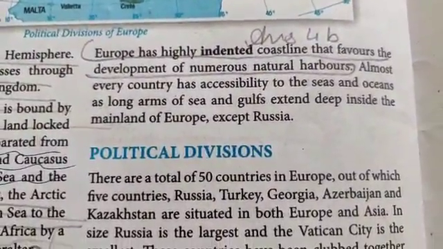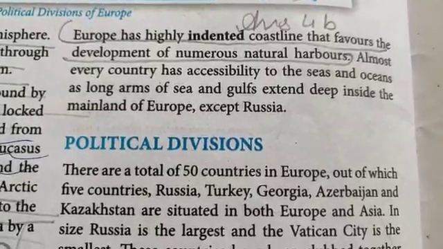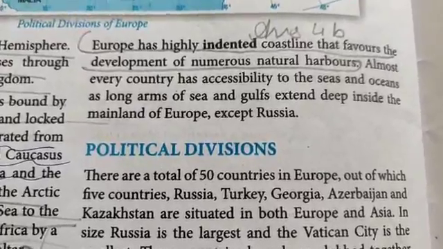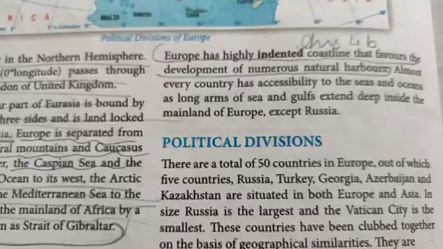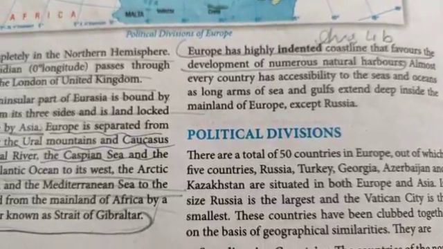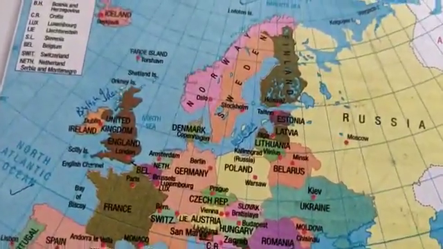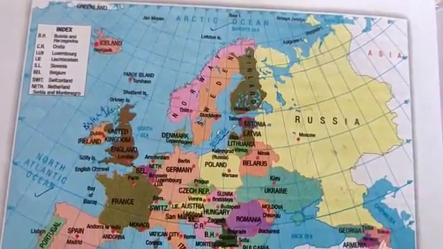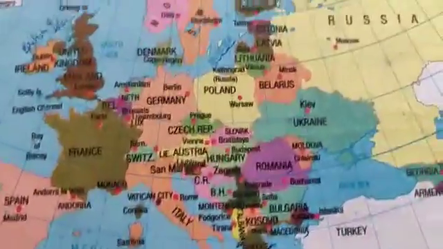Now Europe has a highly indented coastline that favors the development of numerous natural harbors. Almost every country has accessibility to the seas and oceans as long arms of sea and gulf extend deep inside the mainland of Europe, except Russia. So can you see children over here all the seas and oceans, I showed you the Caspian Sea, the Black Sea, the Baltic Sea.